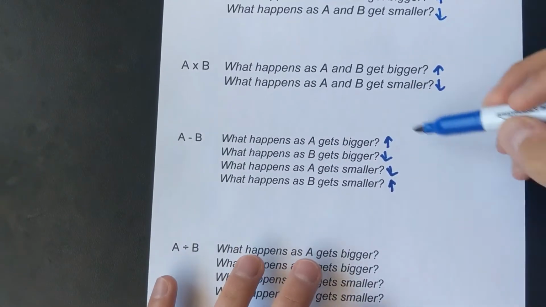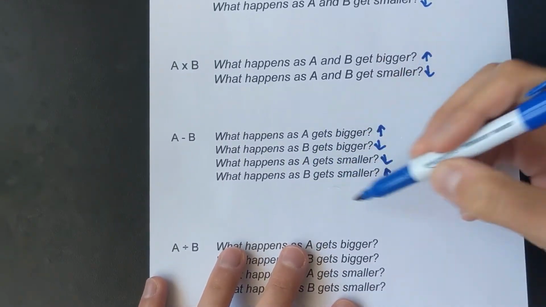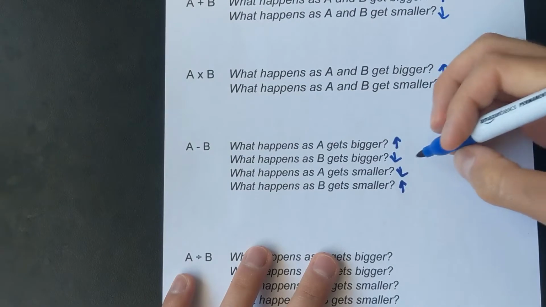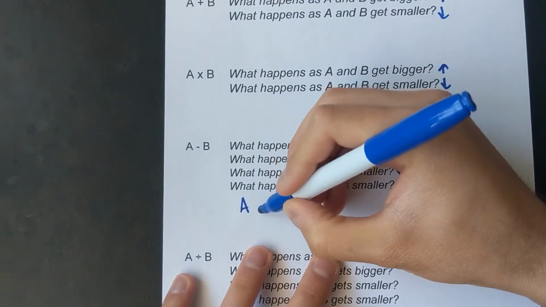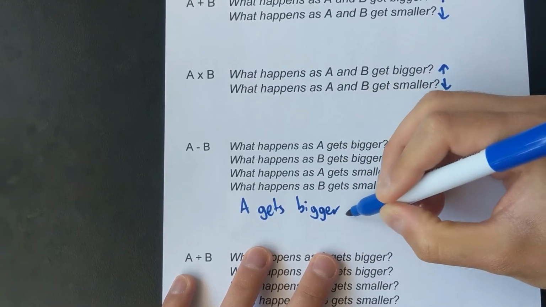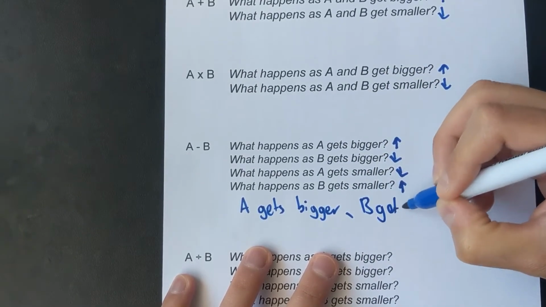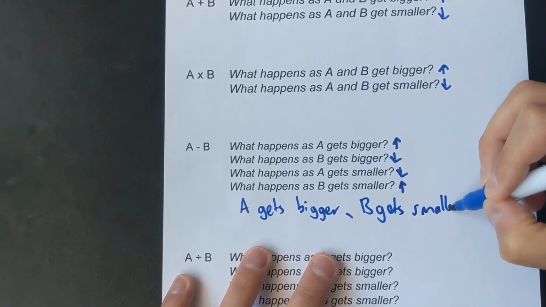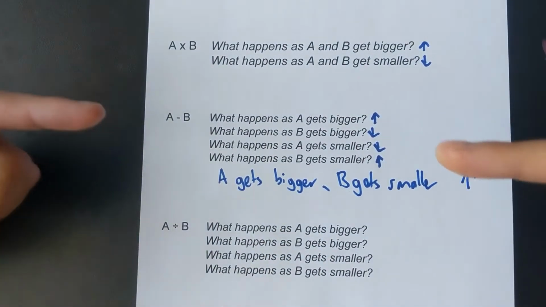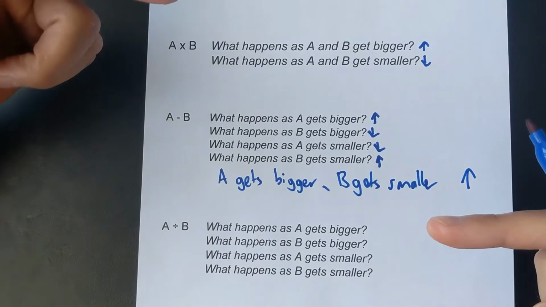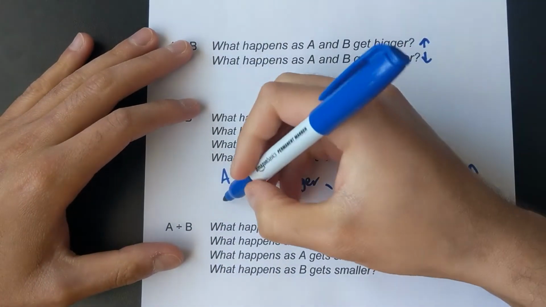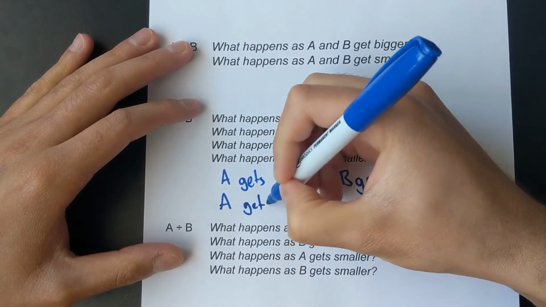So here, the way that it matches up is I need A to get bigger. If A gets bigger, and B gets smaller, that means my answer would definitely increase. So here they need to change in different ways for my answer to definitely increase if I'm changing both of the numbers.